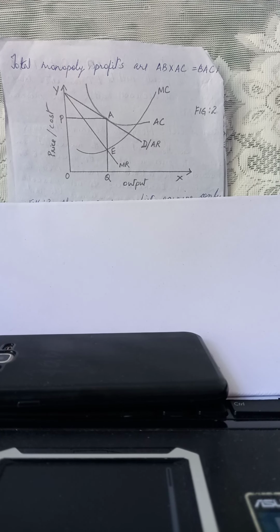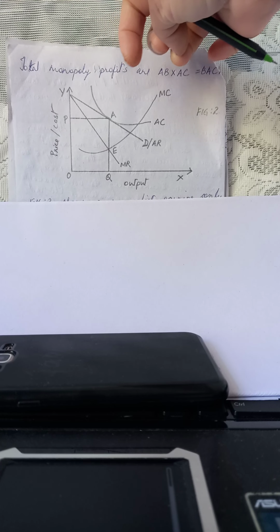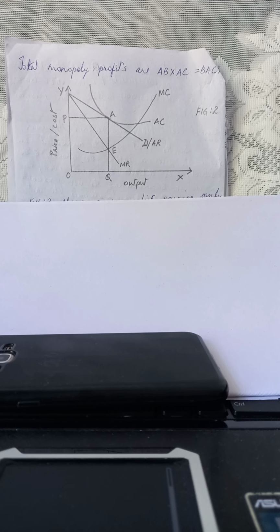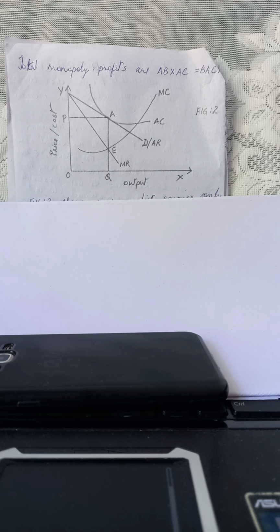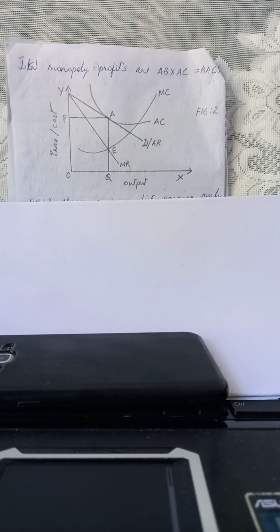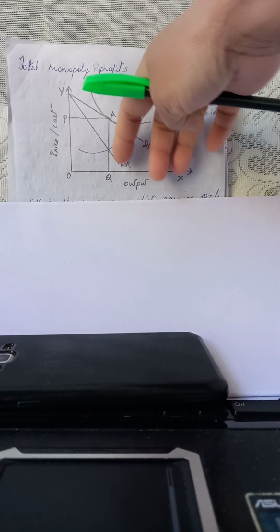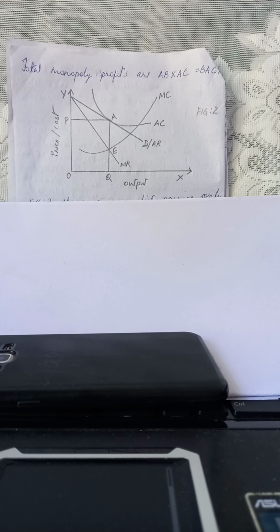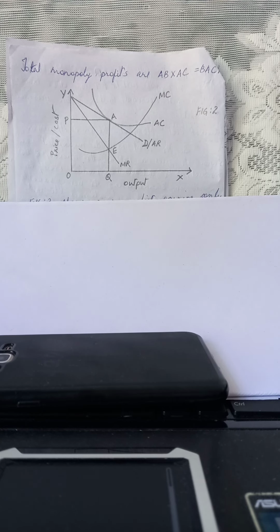Further, this particular diagram is quite different from the earlier diagram that we have discussed just now. It shows a different case for a monopolist. Again, recalling the important conditions for a monopolist to be in equilibrium according to the total cost, total revenue approach, which is MC equal MR, his MC must cut his MR from below, and so forth. So looking at this particular diagram, what do we see?